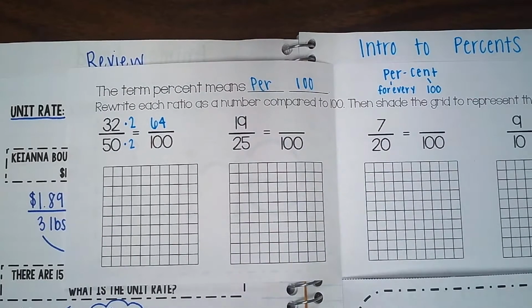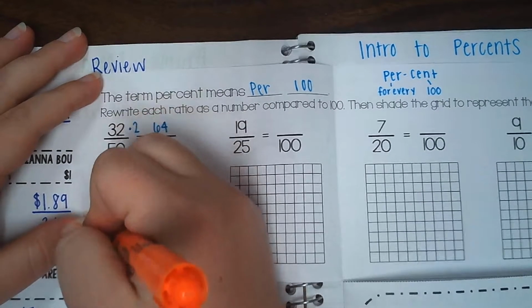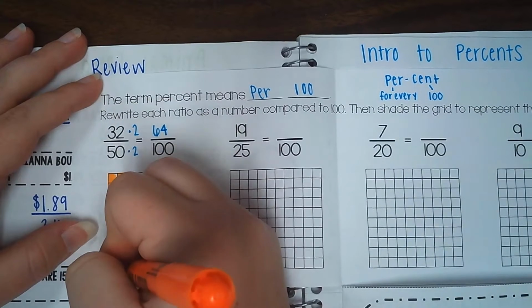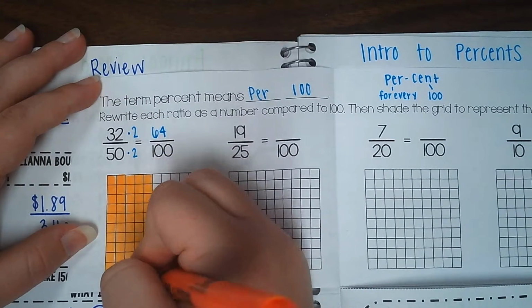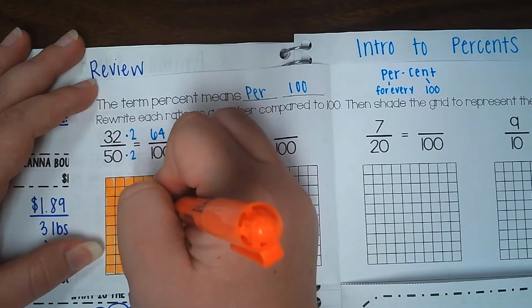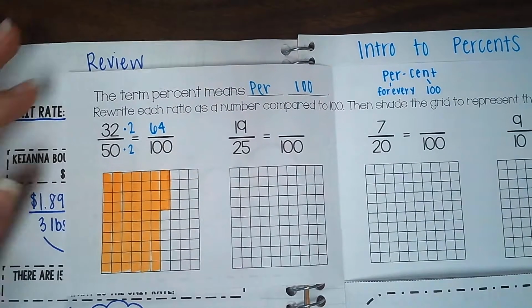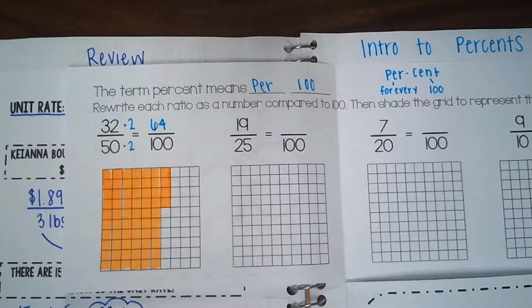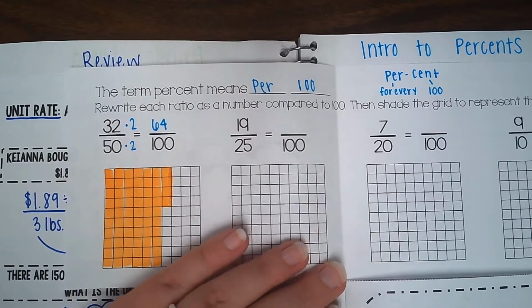So if I want to shade that in, these are 10 by 10 grids. I'm going to shade in 6 vertically. And 4 on the 7th section, or the 7th little line. So that is what 64% looks like. 64 out of 100 are shaded.